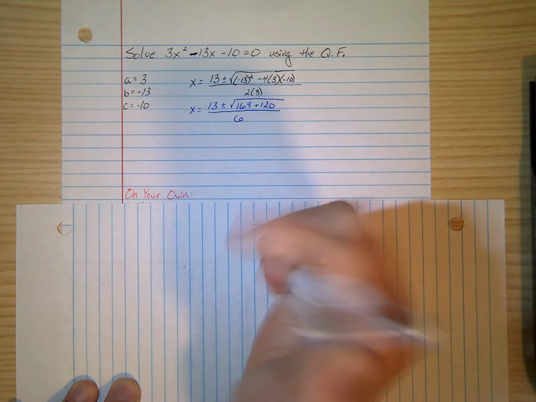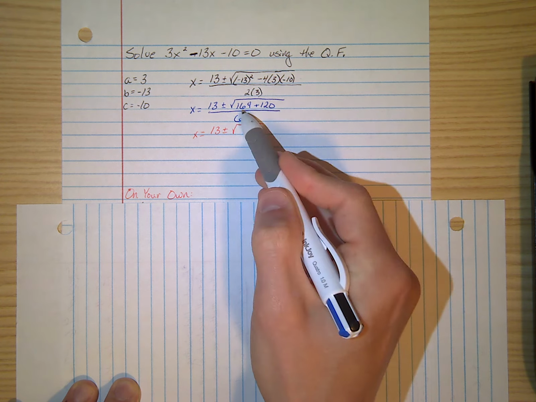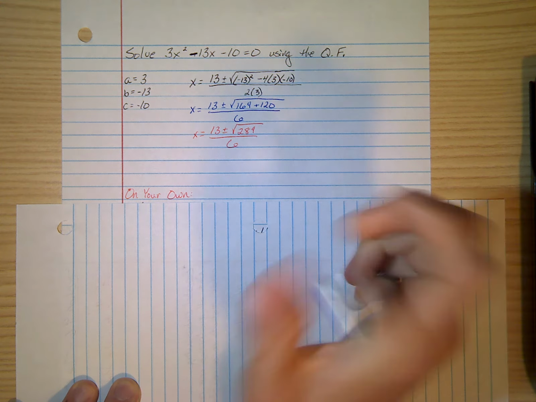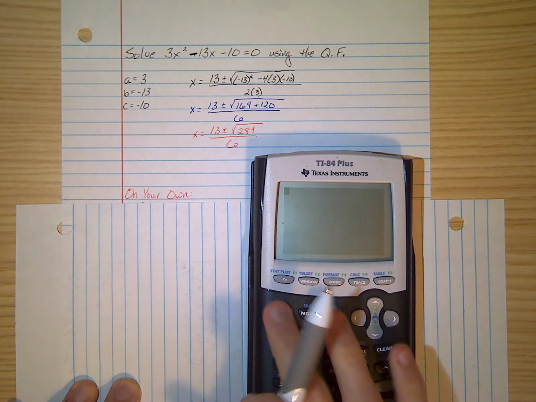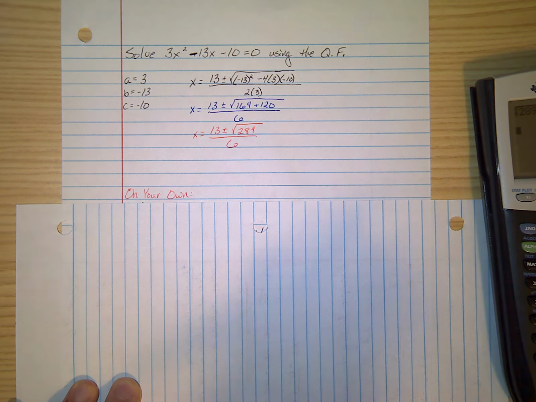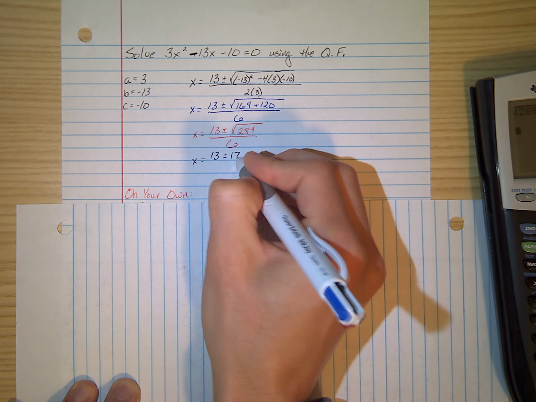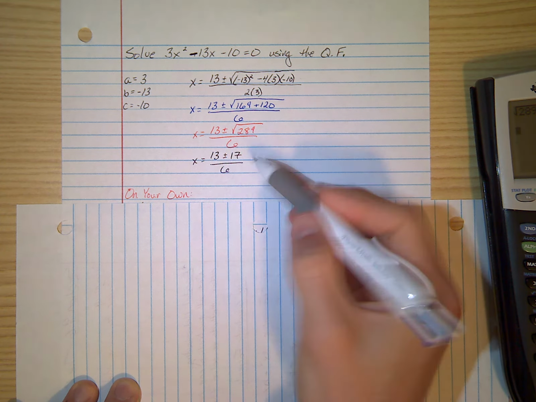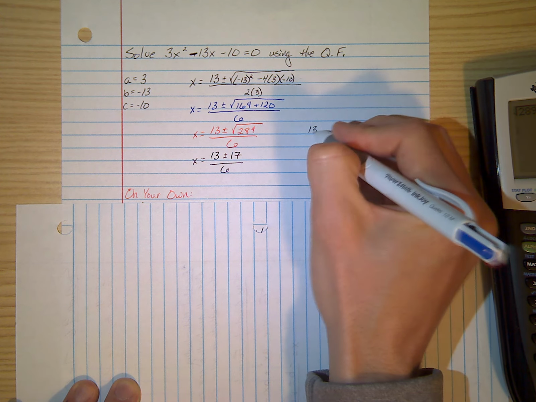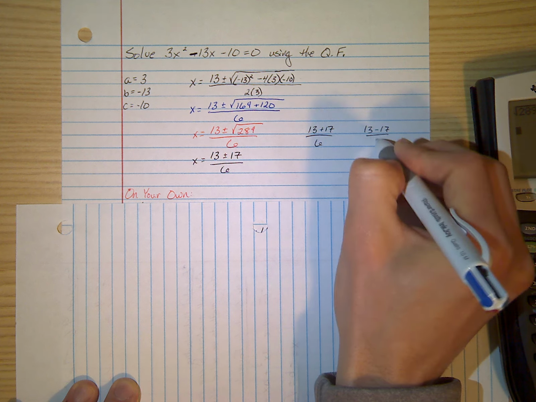When we simplify it on the next step, you get positive 13 plus or minus the square root of 169 plus 120 is 289 all over 6. If you don't know what the square root of 289 is, type it into your calculator, you get 17. So when we rewrite this, 13 plus or minus 17 all over 6. Now that we have it just down to numbers like this, split it where you have 13 plus 17 over 6 and 13 minus 17 over 6.